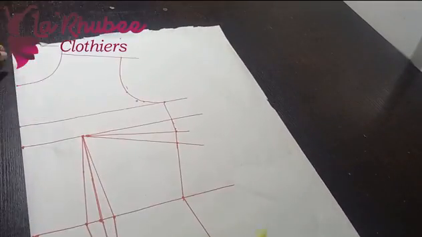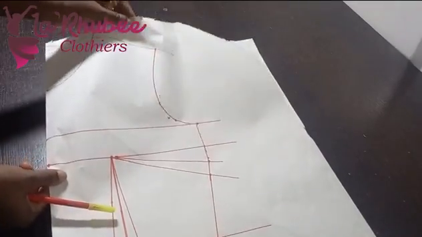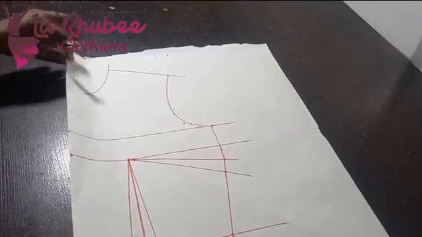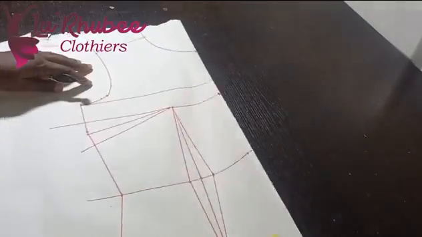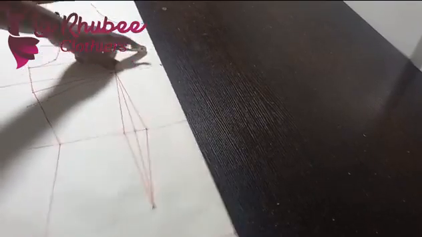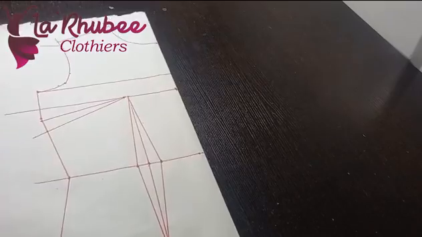After tracing, you open up. So you can see the way I folded it. I placed my paper on fold. I folded it into two, and then I traced. When you trace, you flip it over to the other side. The trace line will be visible for you to see. So you use your ruler to mark out your line. So this is how I got my full front.